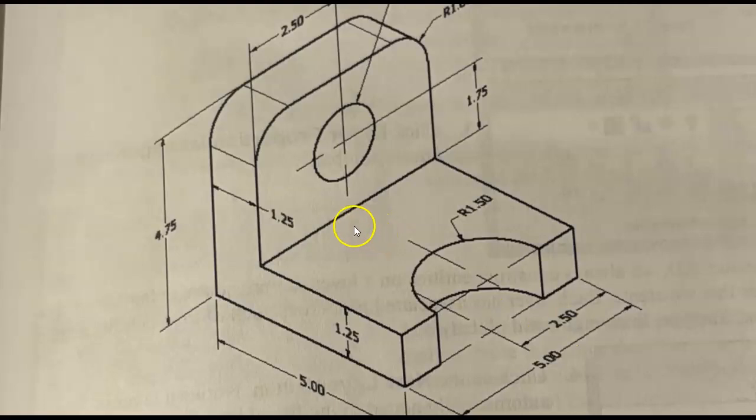We're going to be using several of the tools: the move, copy, trim, extend tools, and the erase tool. We're also going to be using ISO draft as well, so that you're familiar with how to use that.